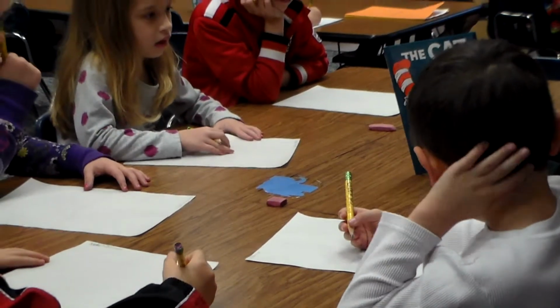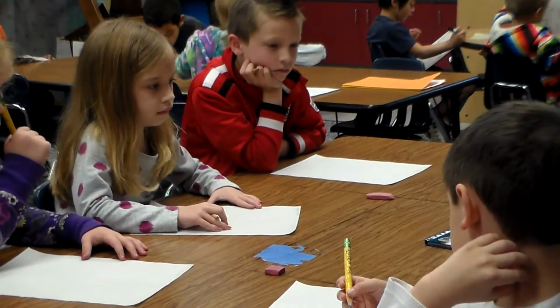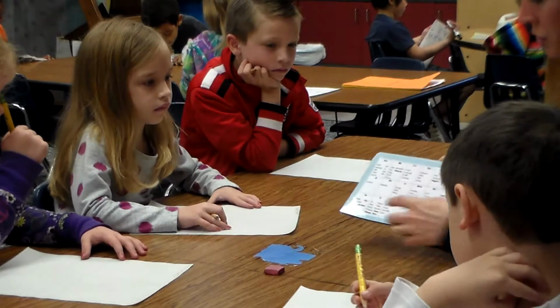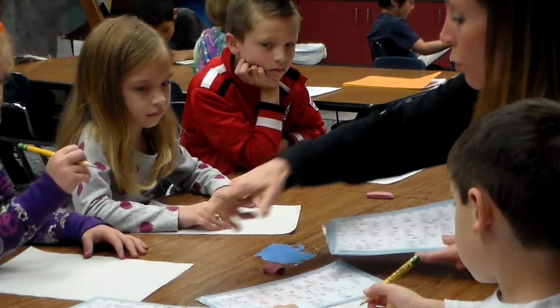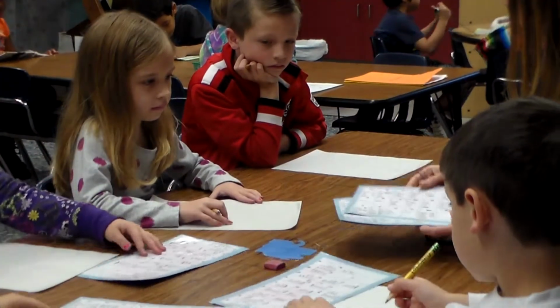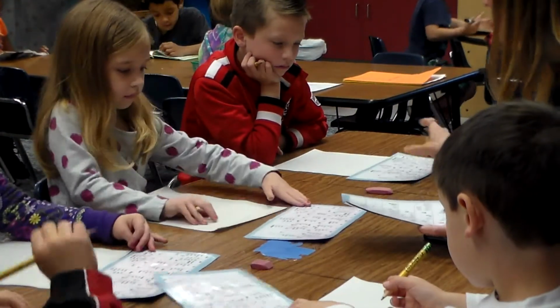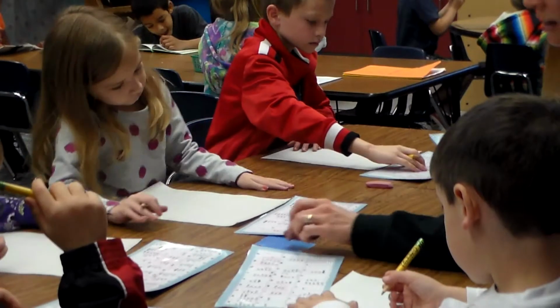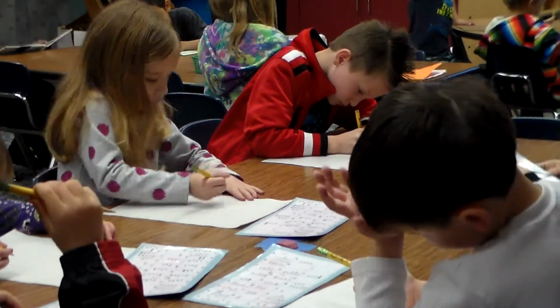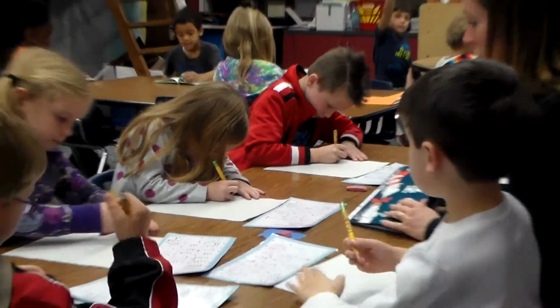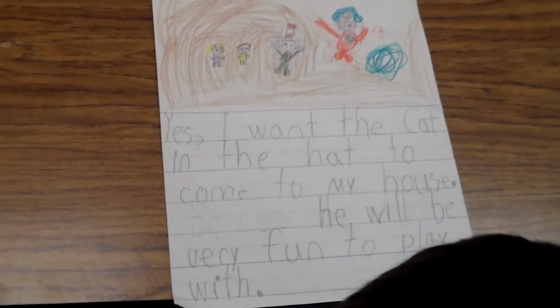I'm going to give you your word wall. Make sure you use these sight words from your word wall as you're writing. But start with your opening sentence first, telling yes or no, and then go ahead and give me 2 or 3 reasons why. 2 or 3 reasons to support your opinion. Why or why not you want the Cat in the House to come to your house. Okay, Blaine, let's start with you.